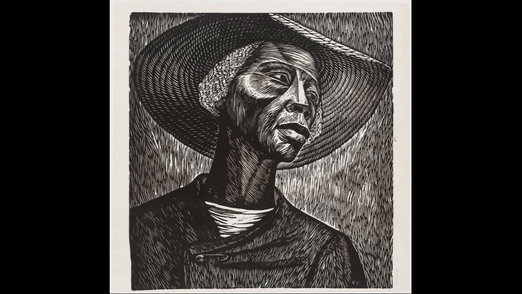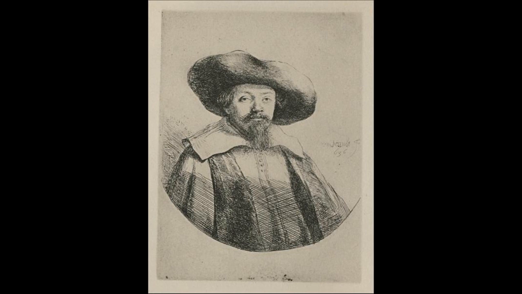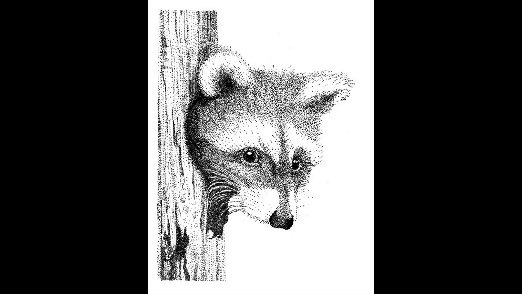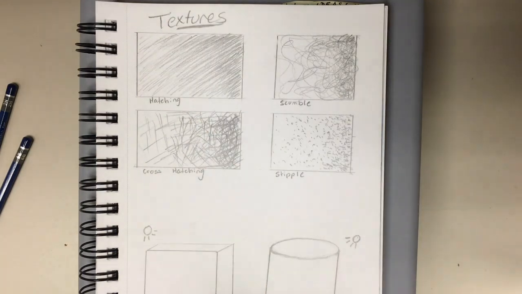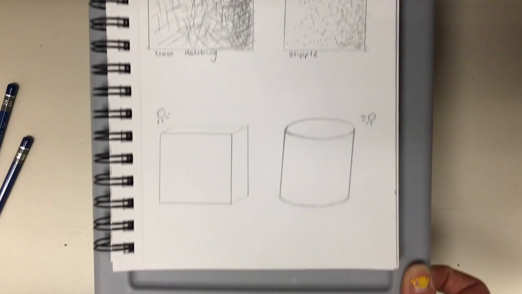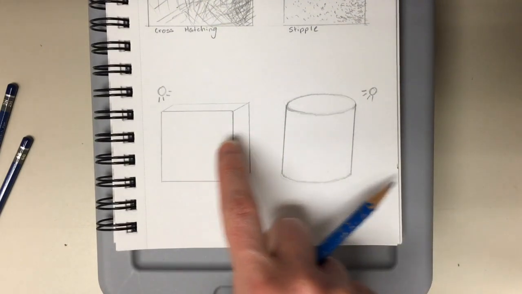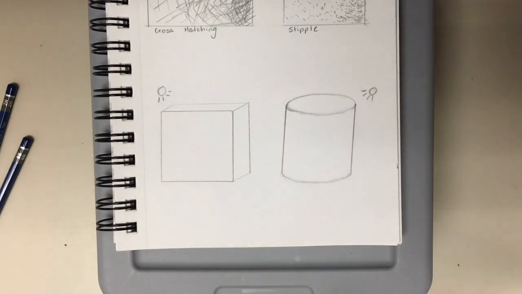These textures have been used to complete entire drawings, from hatching to cross-hatching, stippling, and scumbling. So thinking about these textures, I want you to pick the two that you think are going to be the best for you, and you're going to work them into these spaces here.